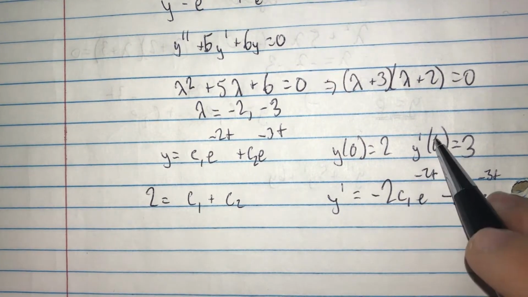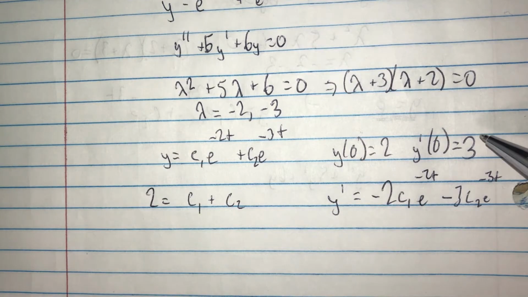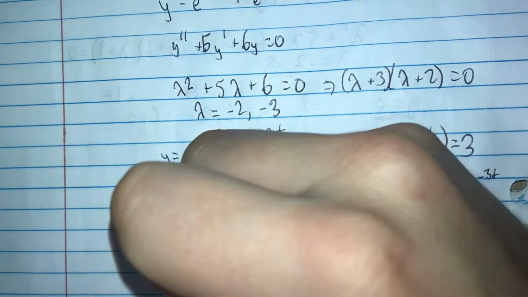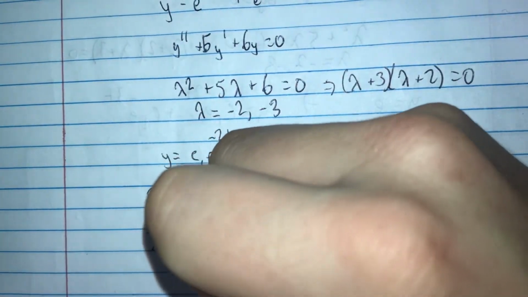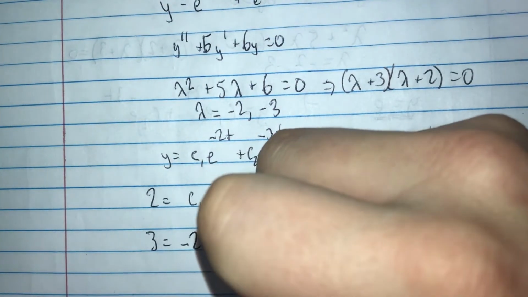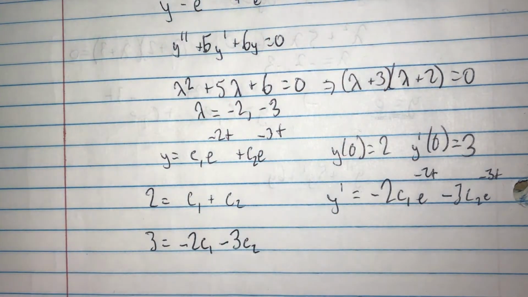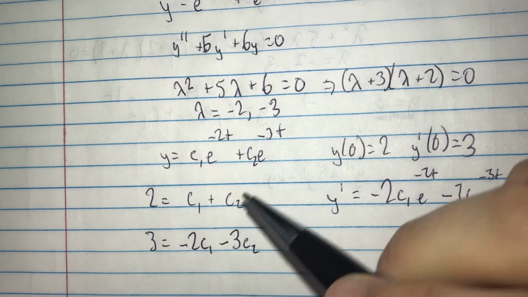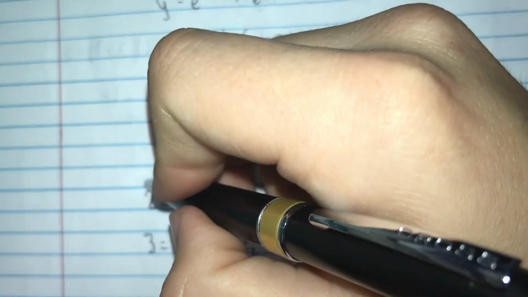Then when we plug in 0 for t and 3 for y', we get 3 = -2 c1 - 3 c2. So we can actually just solve for this system of equations here.